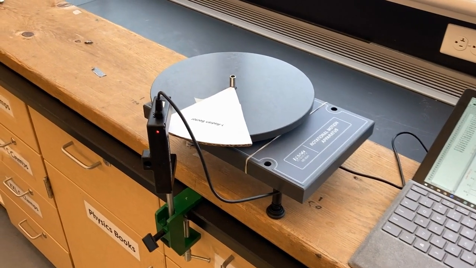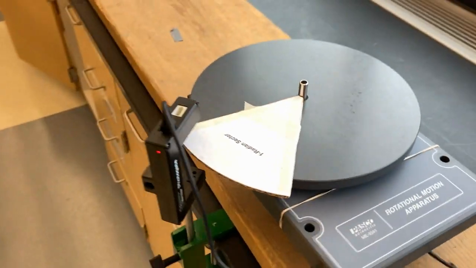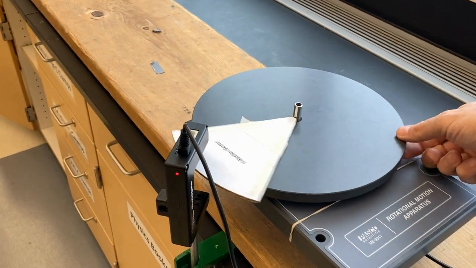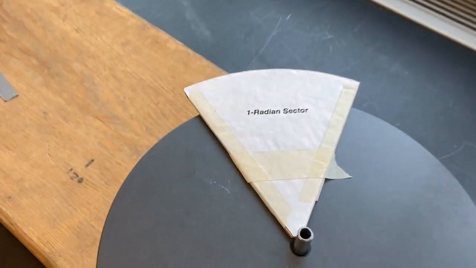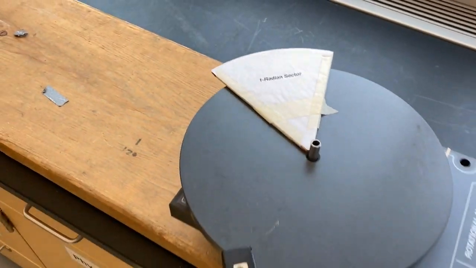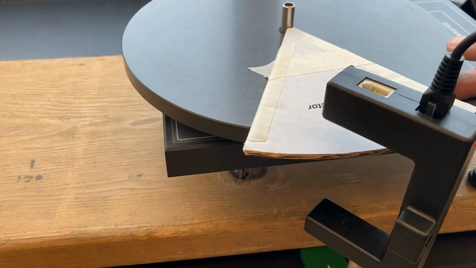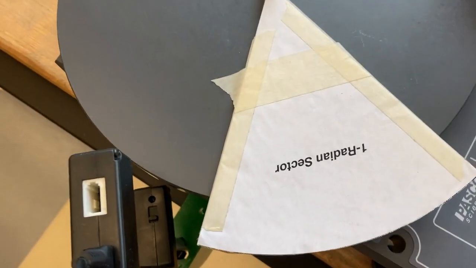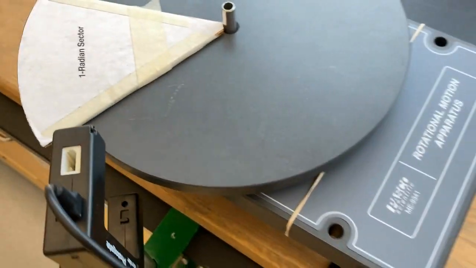This device is called the rotational motion apparatus, aka the spinny thing. What this spinny thing allows us to do is to analyze rotational motion. In particular, this is a 1 radian sector, and we're using Logger Pro and this photo gate, which will be either blocked or unblocked by the presence of that cardboard as it swings through the gate. As you can see, it's blocked there and unblocked there. It will take that information.